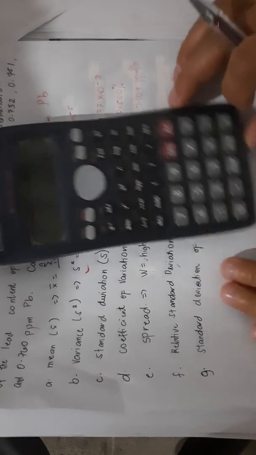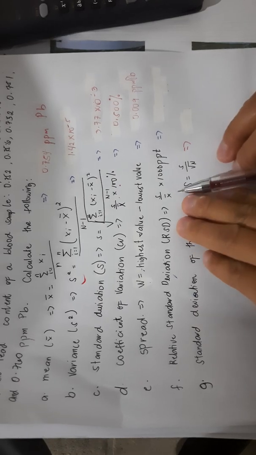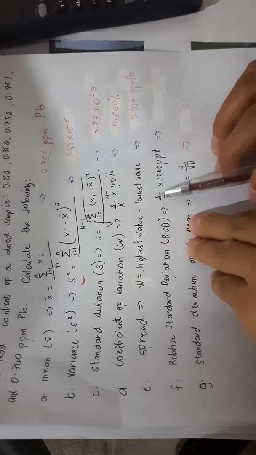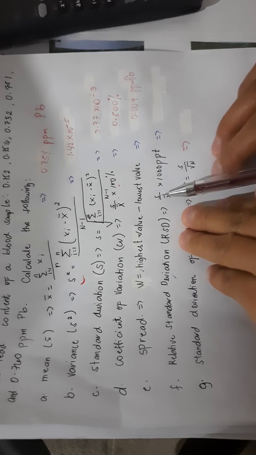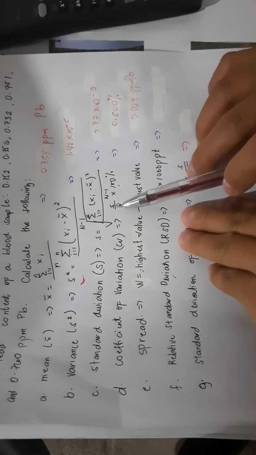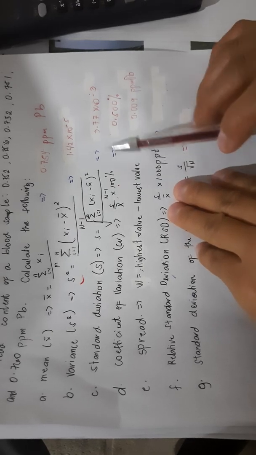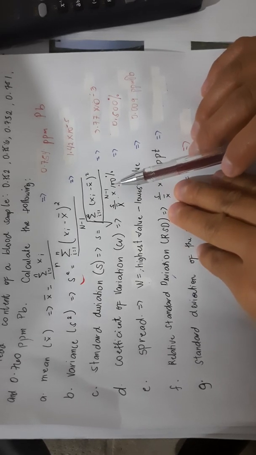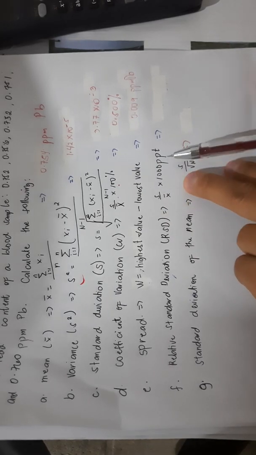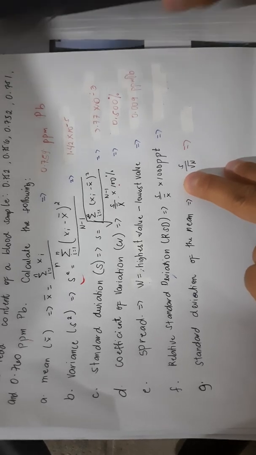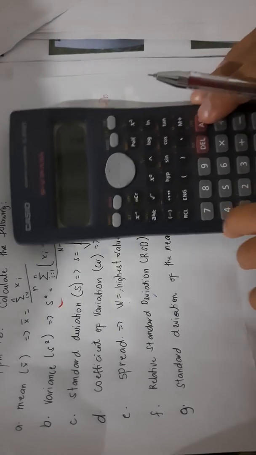Now, we are asked for the relative standard deviation. We have a formula here, which is just a ratio of our standard deviation and our mean. It looks like our CV, the coefficient of variance. The only difference is that the CV is multiplied by 100%, while our RSD is multiplied by 1,000 because it's in ppt. So again, we will do that by inputting it in our calculator.